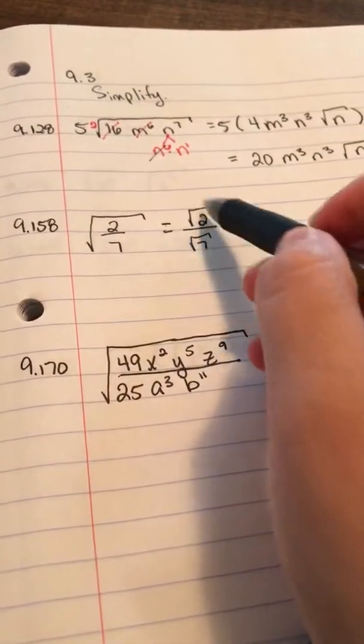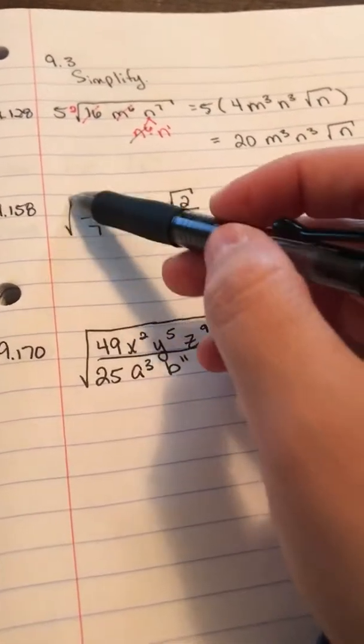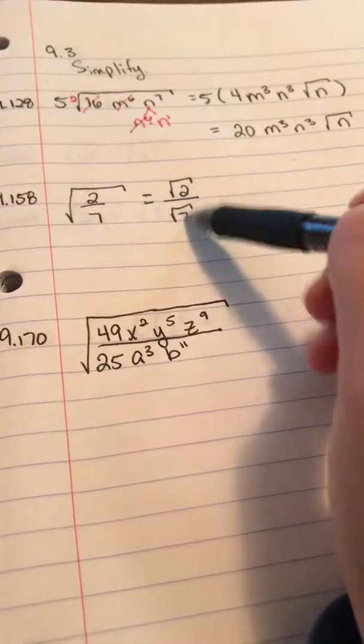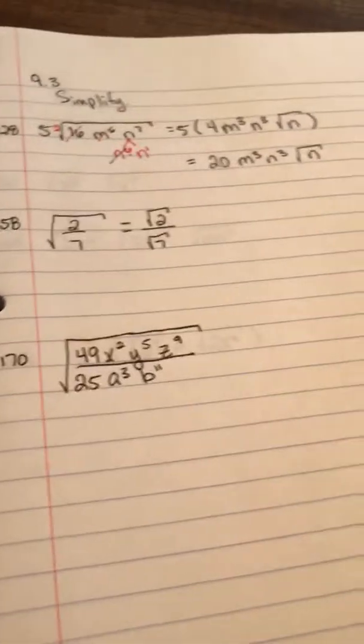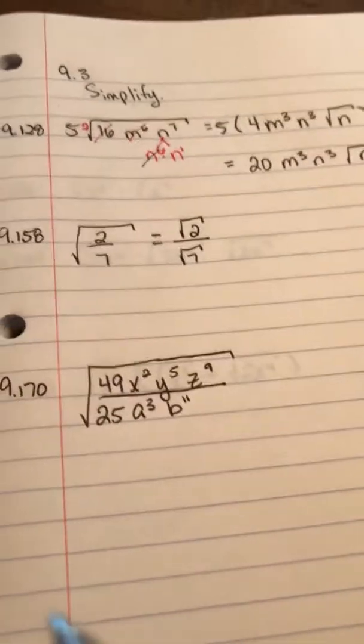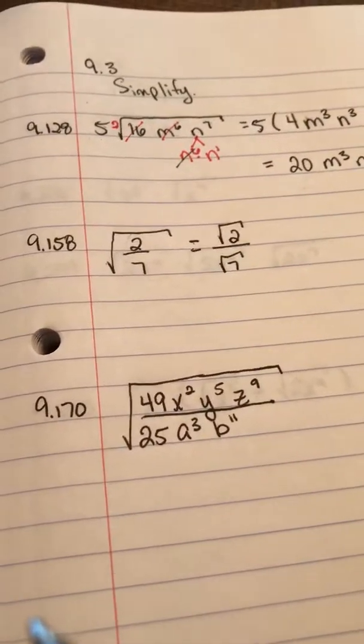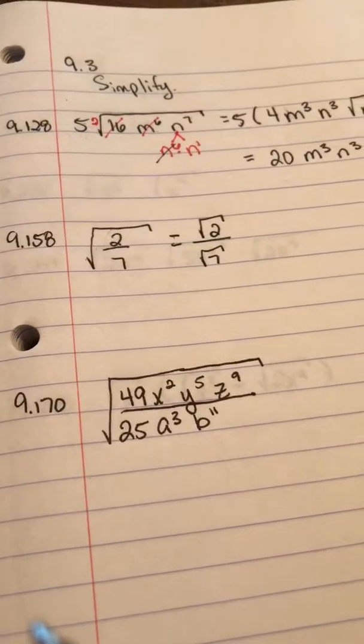If you have a fraction in the square root, you can split it into 2. Those are equivalent, but like I said, you're not supposed to have the fractions in the square root, and you're not supposed to have a radical in the denominator.